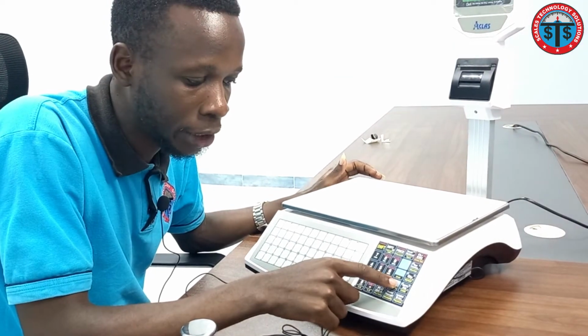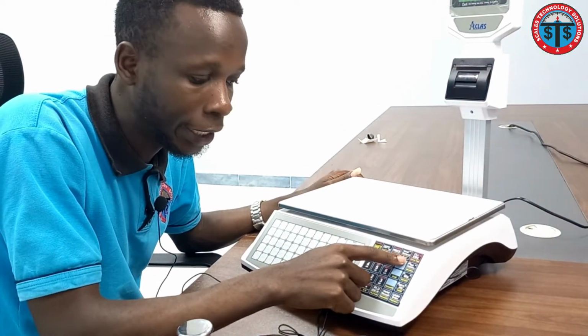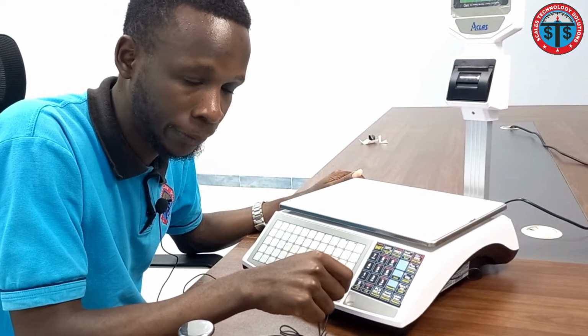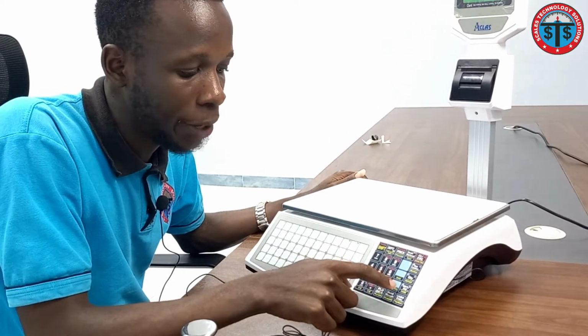Now, I'm logging in as vendor 1. Here is how I'm going to do it. On the PLU keypad, we have the vendor 1 button, vendor 2 button, and vendor 3 button, as you can see, well labeled. I punch on vendor.